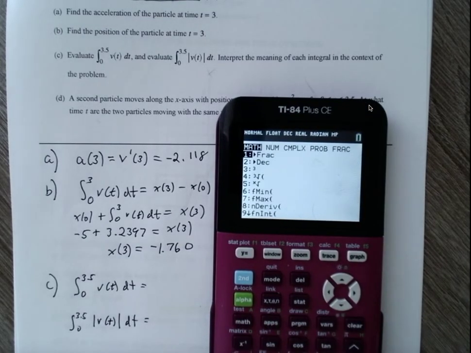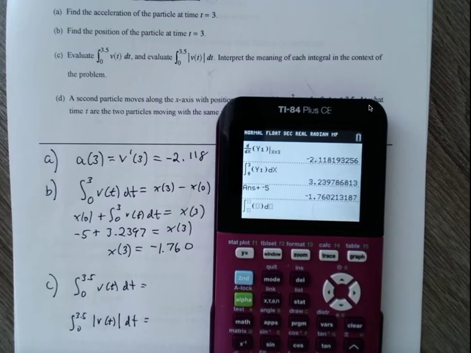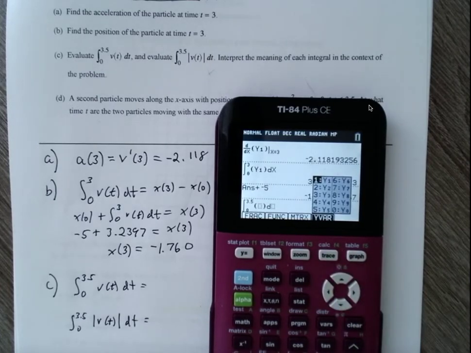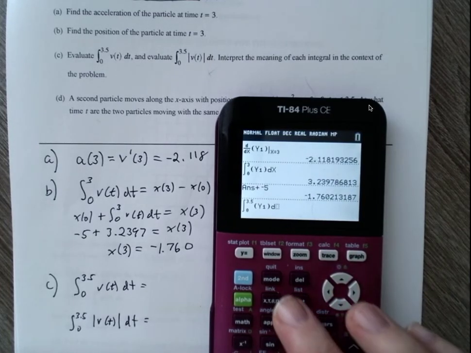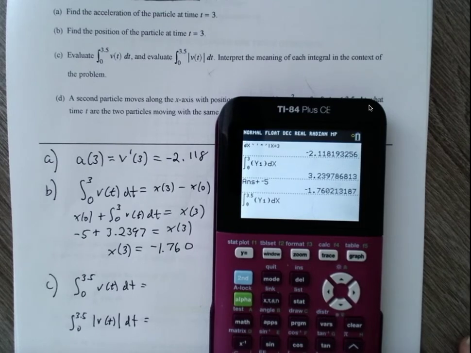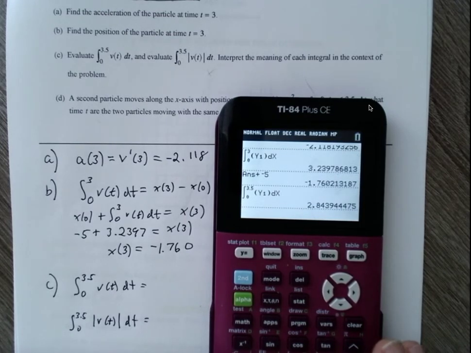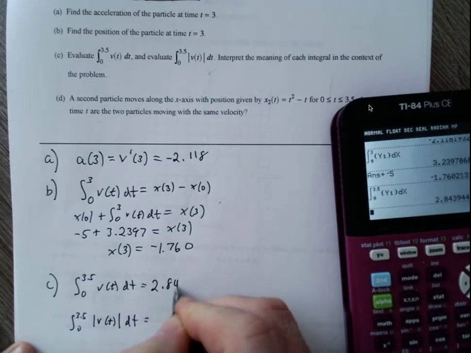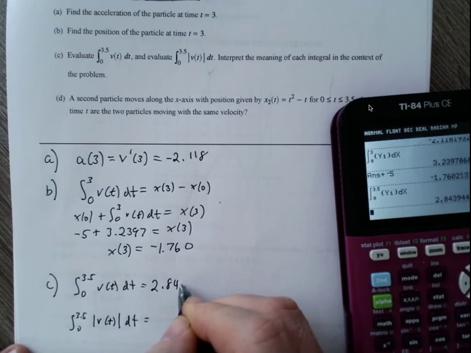Either way, they're both calculator problems. So it's math option 9, 0 to 3.5. And then let's just go y1 on this one, dx. And we get a value of 2.8439. You can either say 3 or 4 here. You can round it up to 4, or you can just call it 2.844.